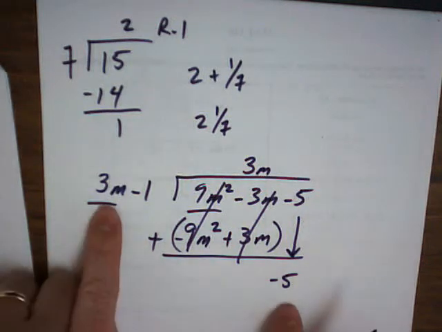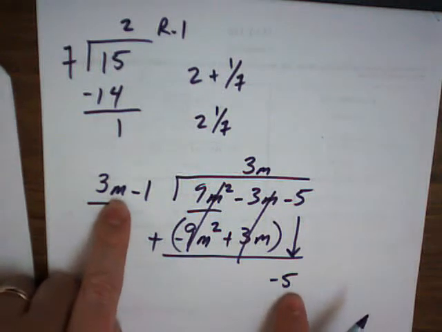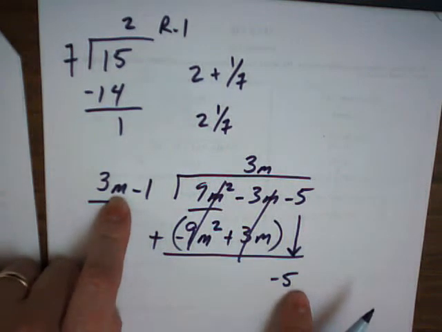Now can you turn 3m into a -5 with multiplication? You got an m here. The only way you can get rid of an m is, I don't know how you get rid of an m. You don't.